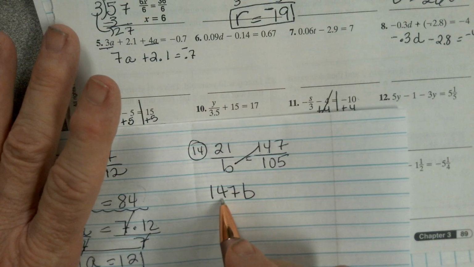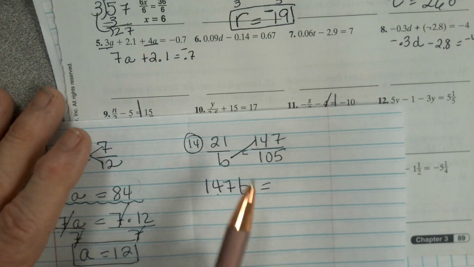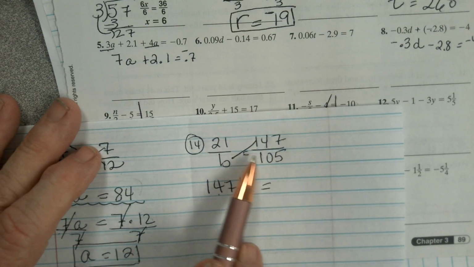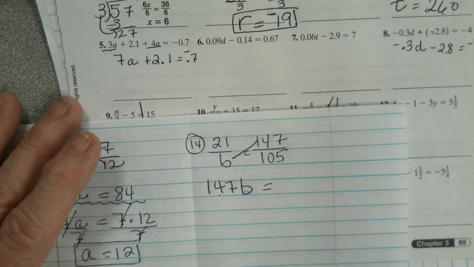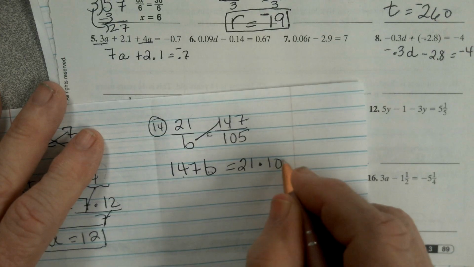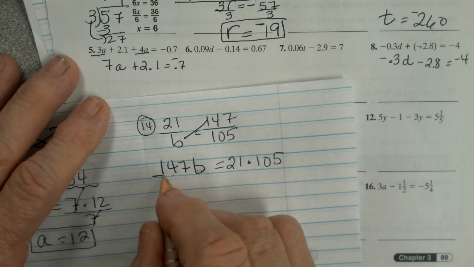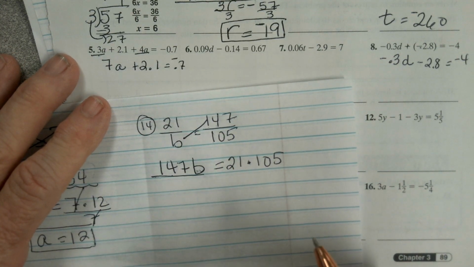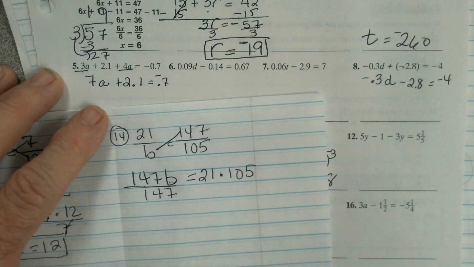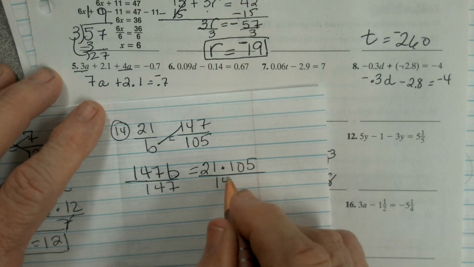147 is the coefficient, and it goes in front of the variable. And then here for sure, I don't want to multiply it because that's going to be some huge number. When you see you're going to get some huge number, it's a sign not to multiply. It is a sign just to put it like this, 21 times 105. And then I'm going to go ahead and divide by what? 147. Okay. And at this point, I'm going to reduce.